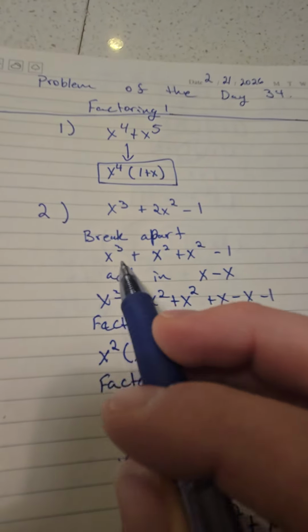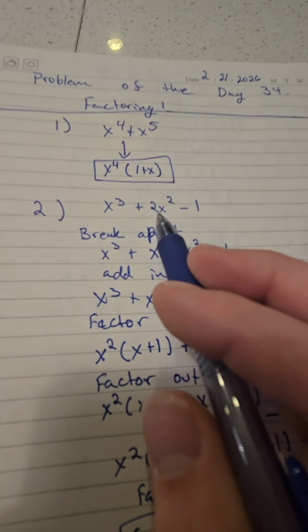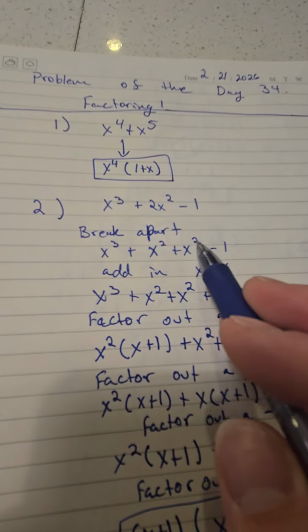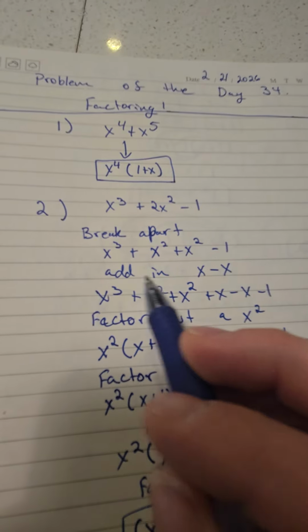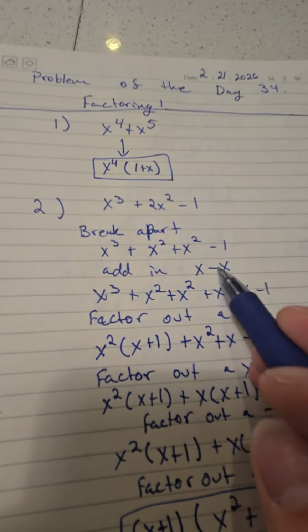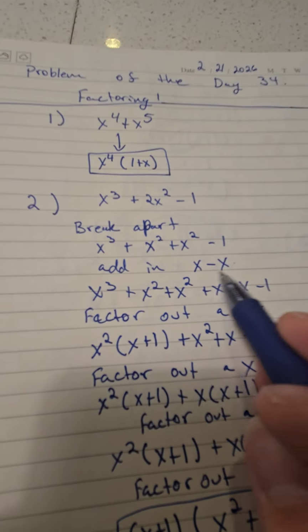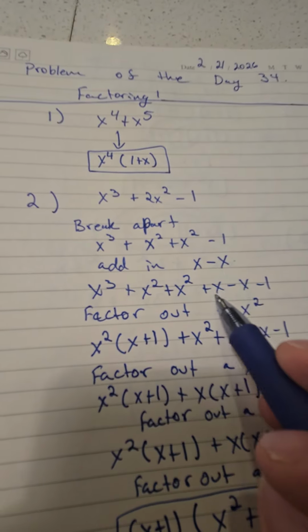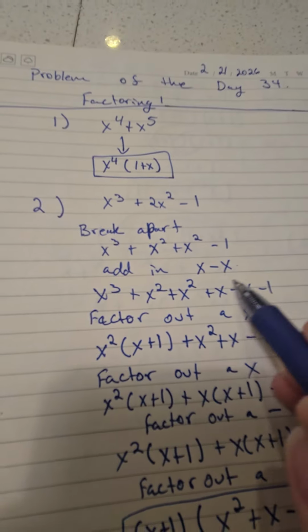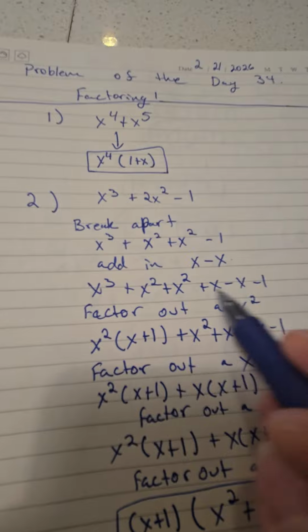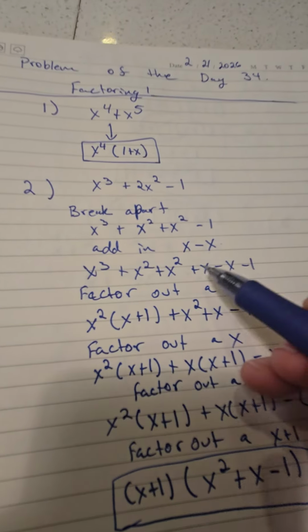So breaking it apart, first we'll break apart this x squared. As you can see here, it's x cubed plus x squared plus x squared minus 1. Then we're going to add in this x minus x into the term inside here. So all we did is that, because this is essentially 0, right? So we added 0, so it doesn't change the equation at all.